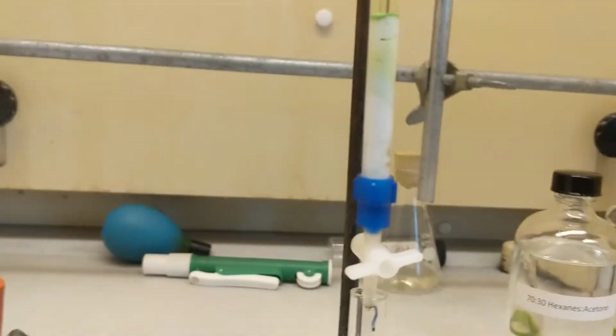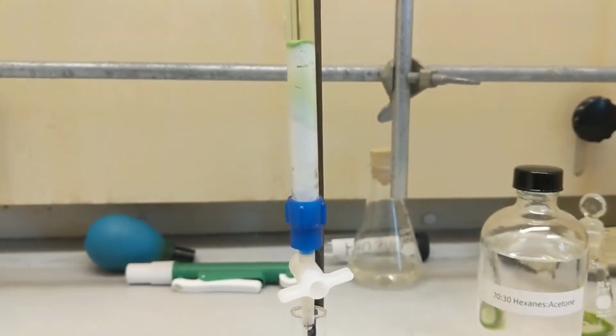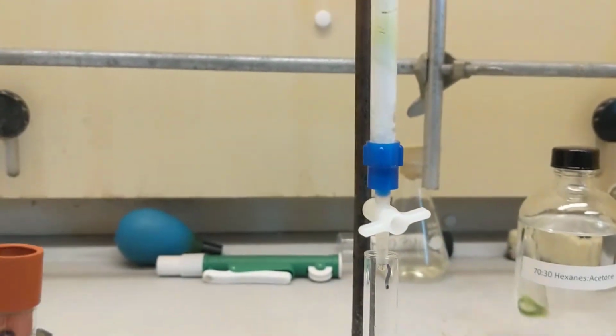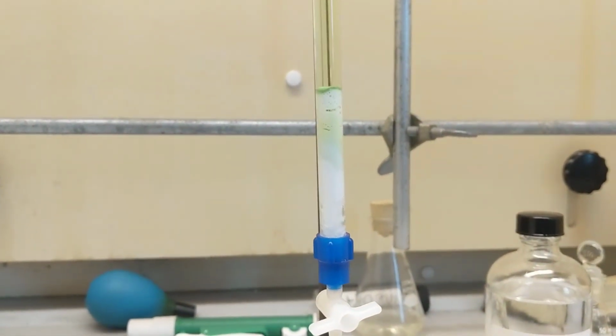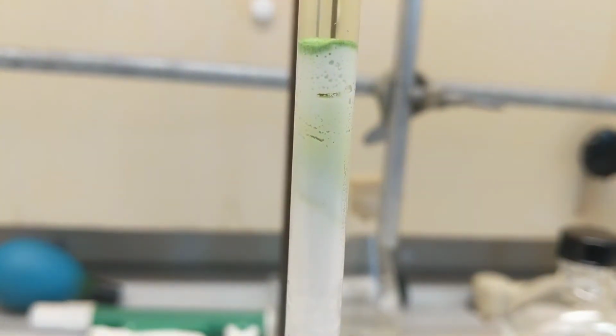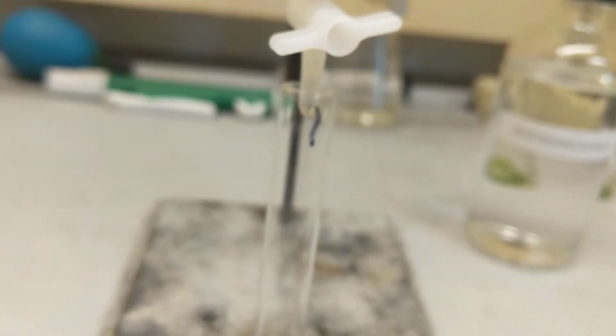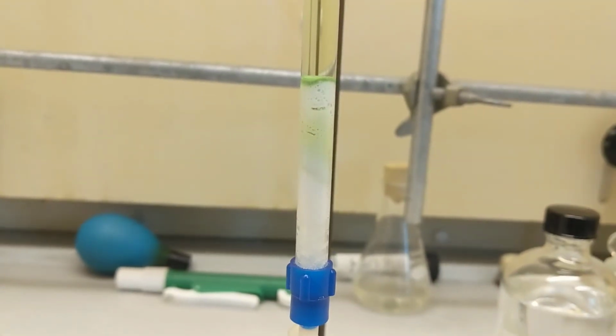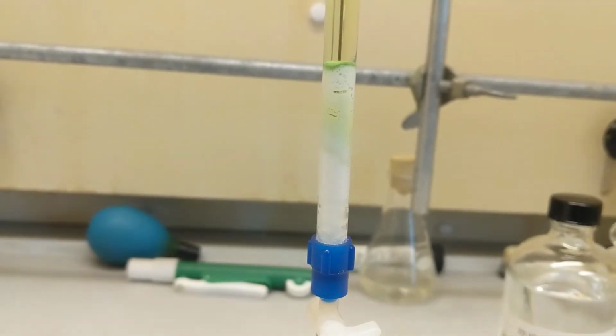Alright guys, so I paused the column for a second. As you can see, I have a band running right there. Now I'm a little confused, and you guys tell me what you think. If you look, it's yellowish, bluish kind of. I'm gonna keep letting it run and see if I get a little more separation. But I think that's going to be my yellow band.